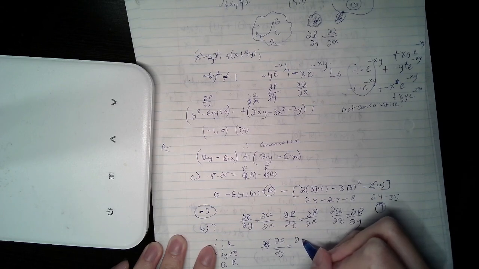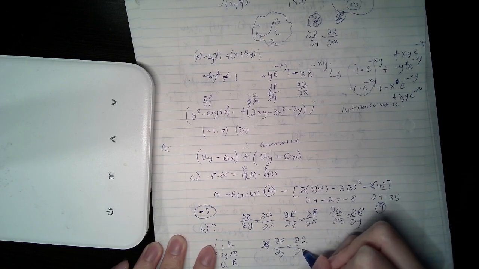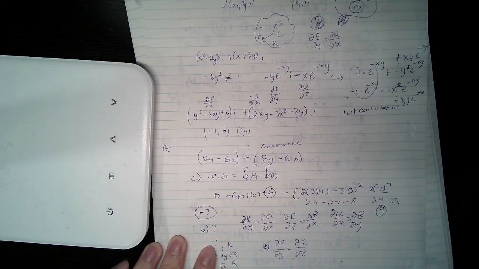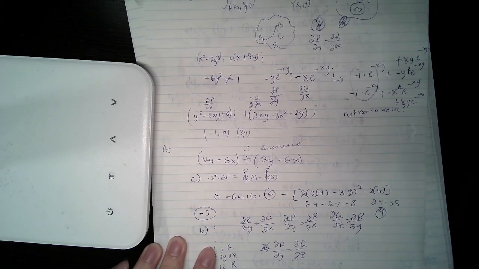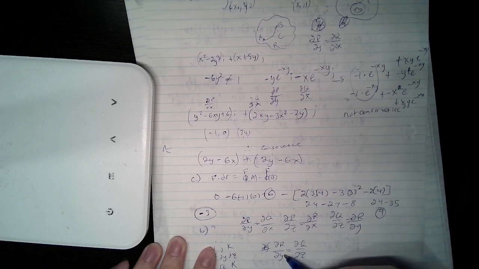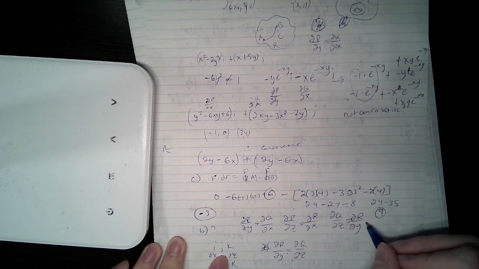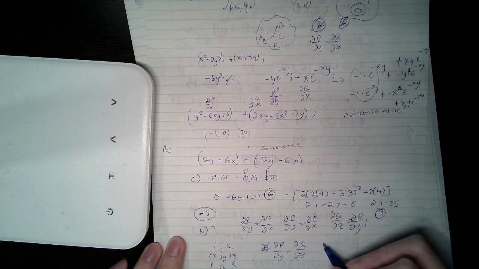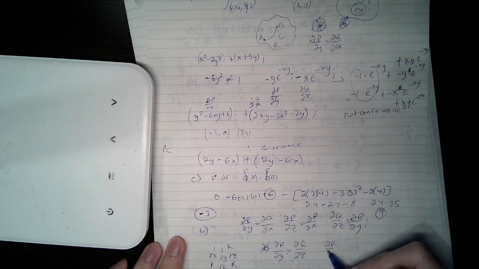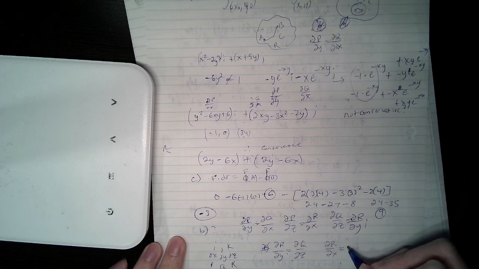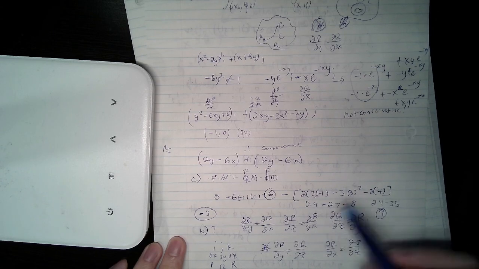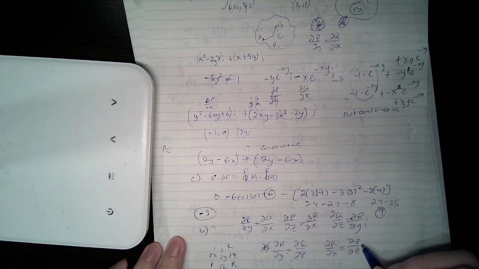Equals ∂Q/∂z. So ∂Q/∂z equals ∂R/∂y. Here you do ∂R/∂x, ∂P/∂z: ∂R/∂x equals ∂P/∂z.